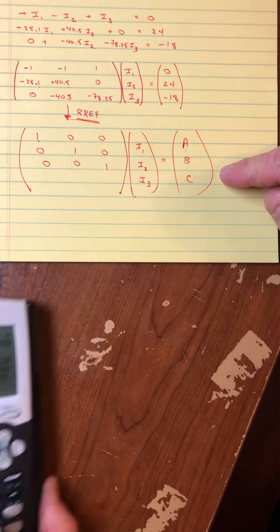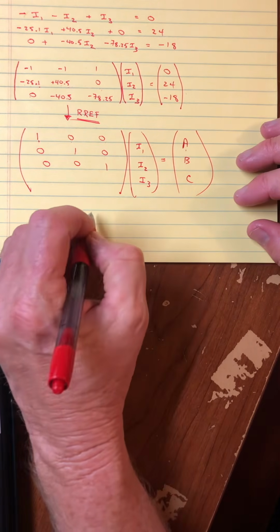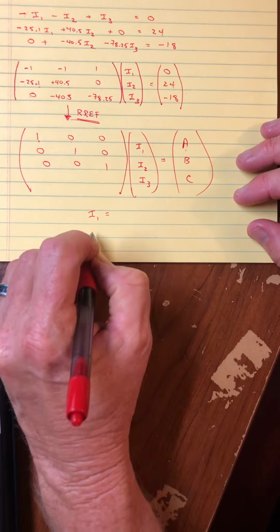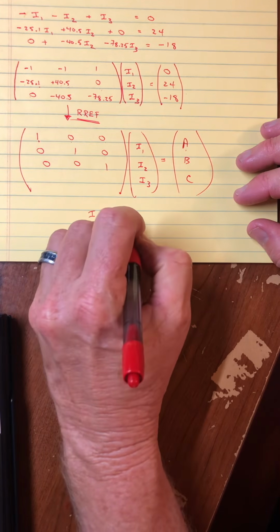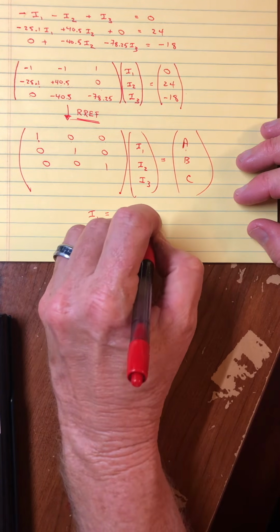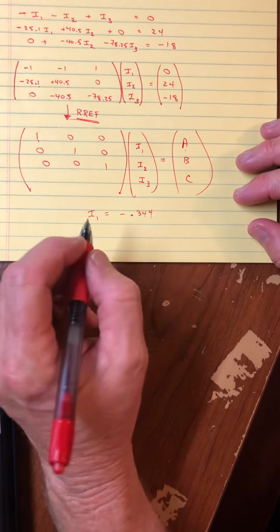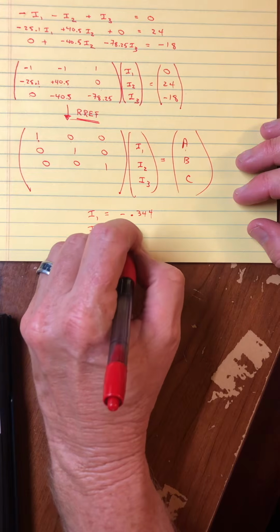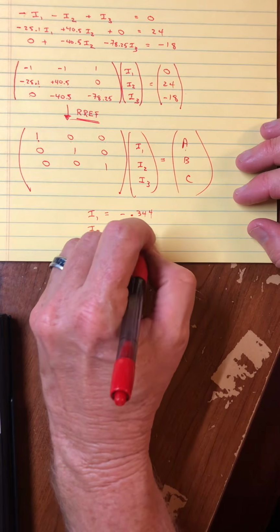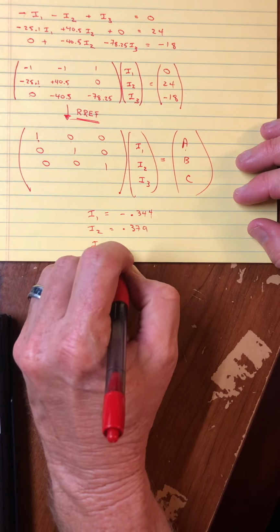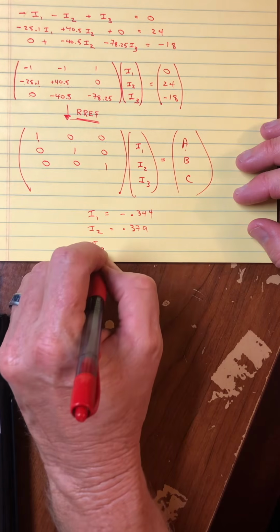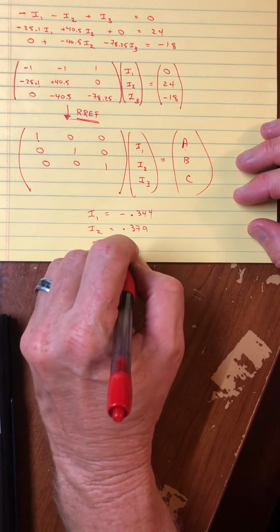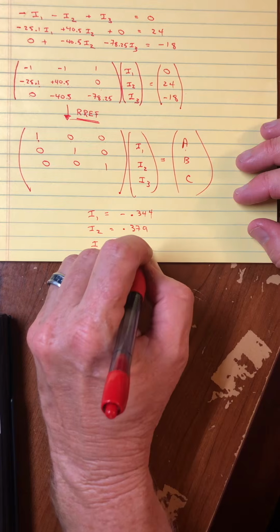And so what this is telling me then is I1 is equal to a negative 0.344. I2 is 0.379. And I3 is 0.0339.